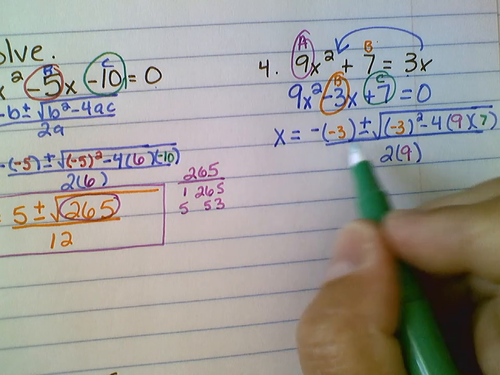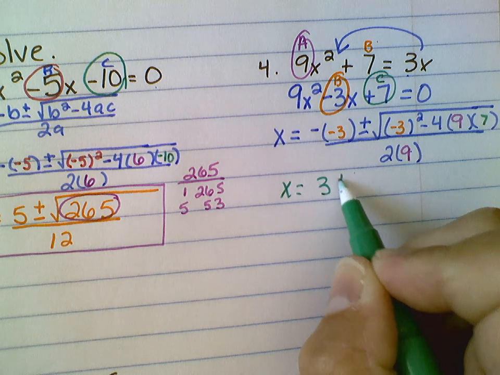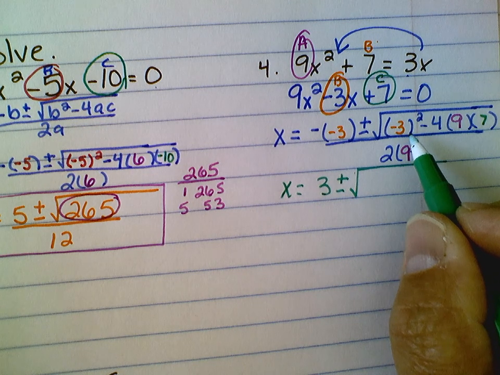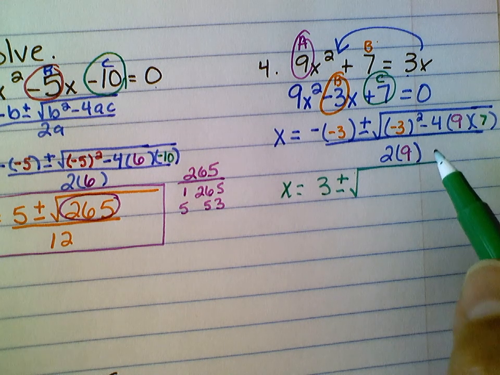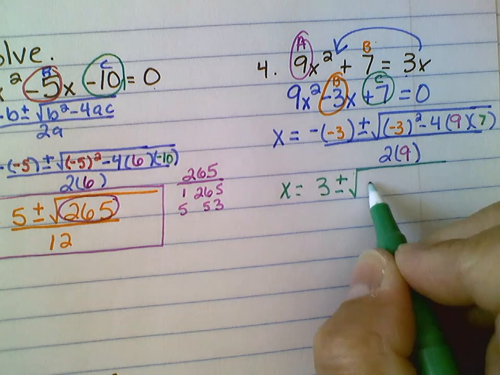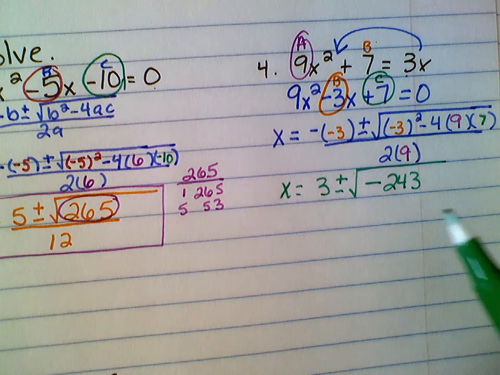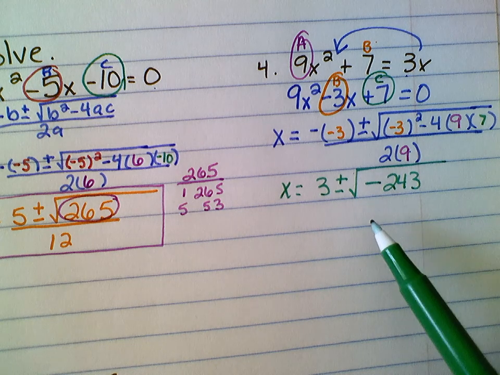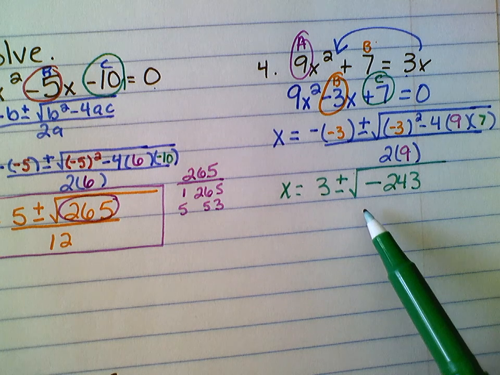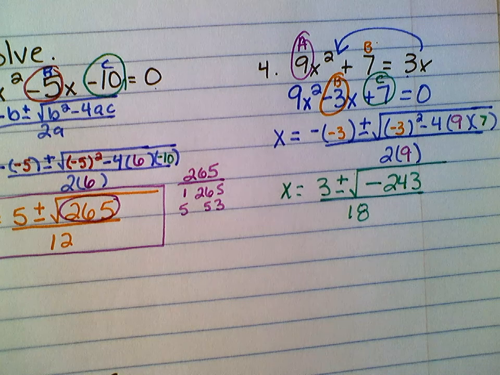All right. So again, I have this negative negative, which becomes a positive 3, plus or minus 3 squared is 9, minus 4 times 9 is 36, times 7, we get a negative 243. All right, we have a negative. So right now I know I'm going to have two solutions with i in them, two complex solutions. And all of this is over 18.